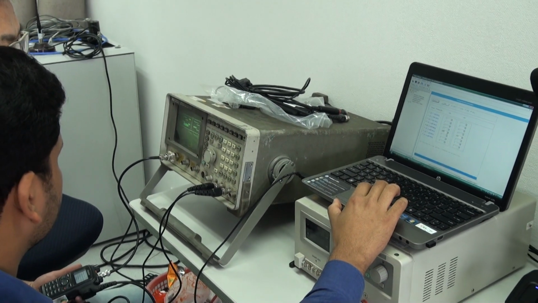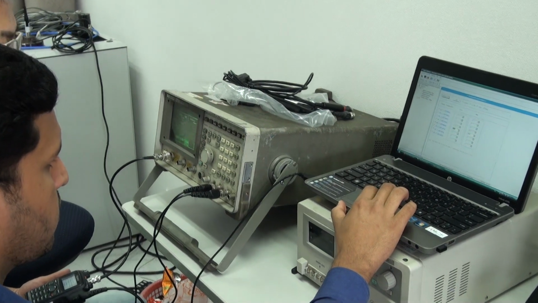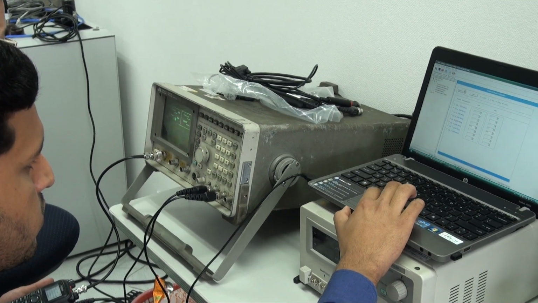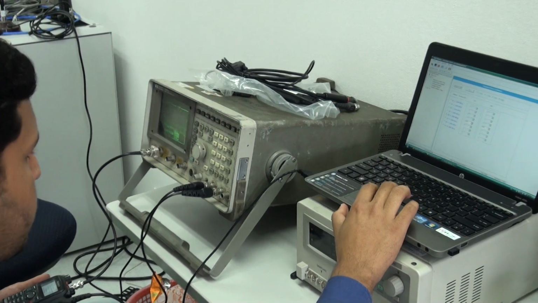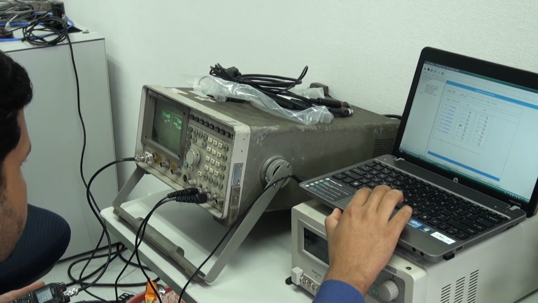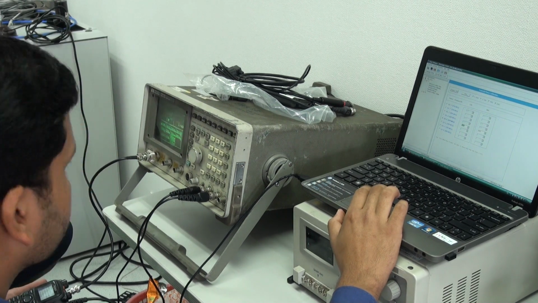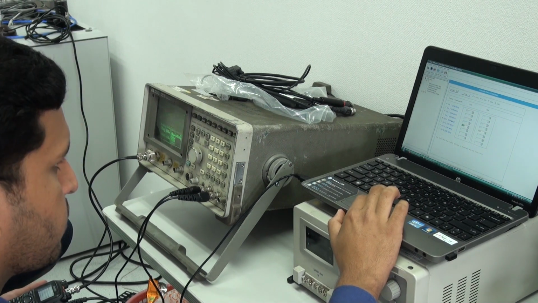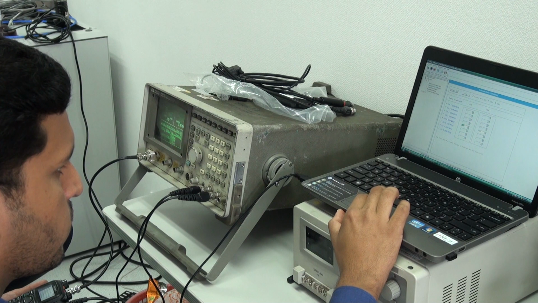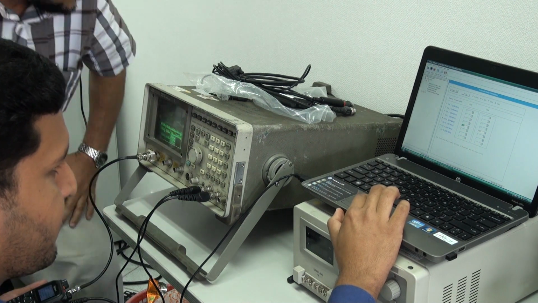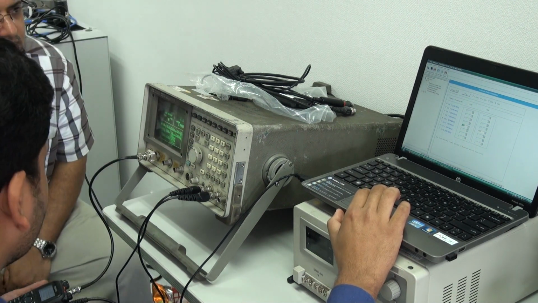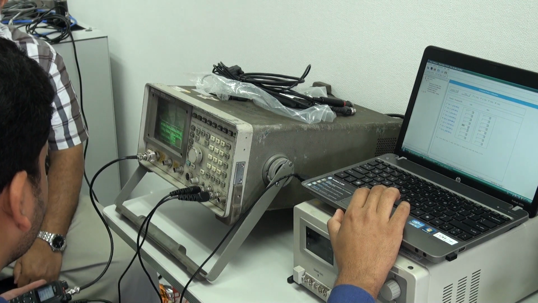First thing you need to transmit. Double click. You need to transmit on. Transmit on. Okay. How much? 1.2, so decrease. A little bit. We need to check all, up to 400, one by one. Up to 400.